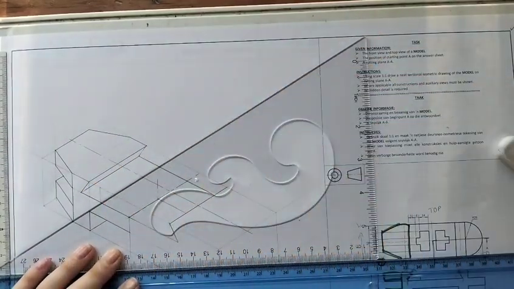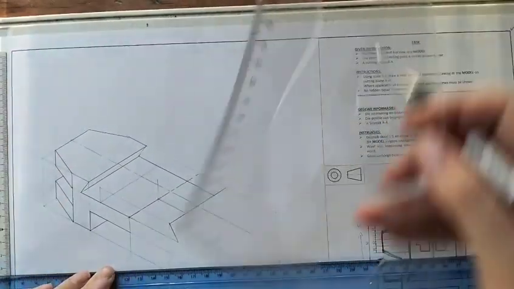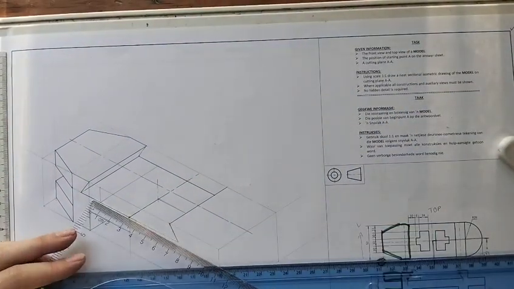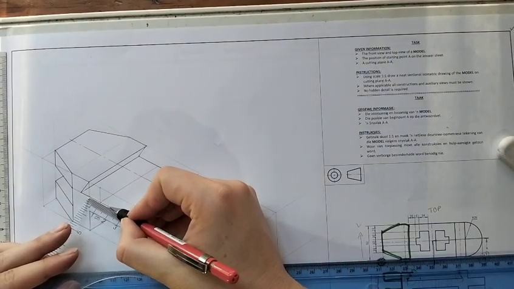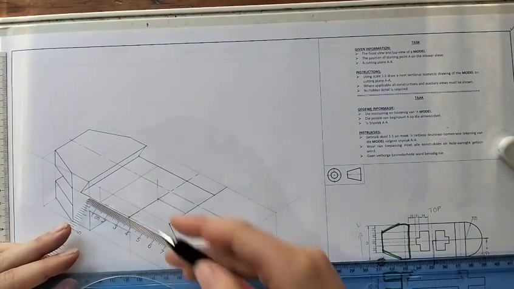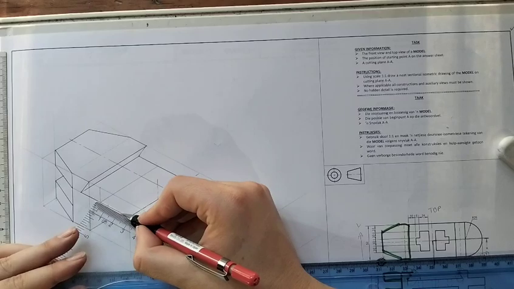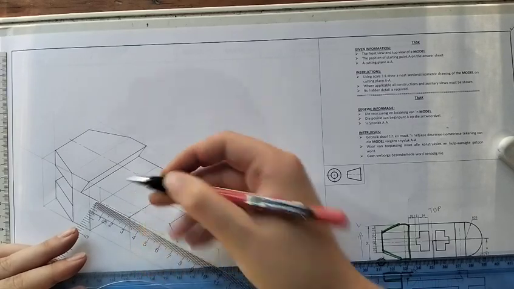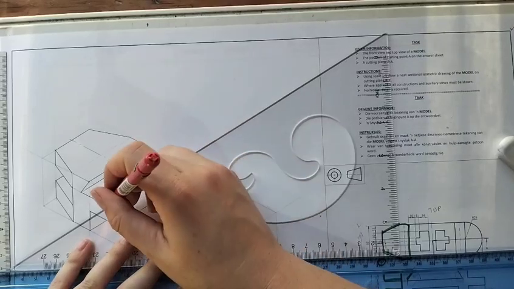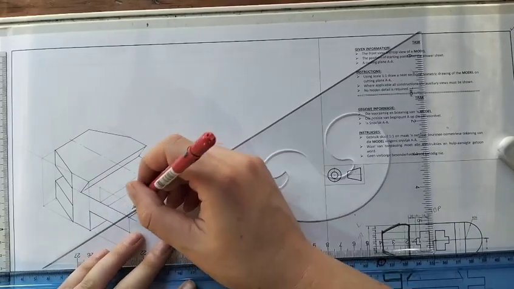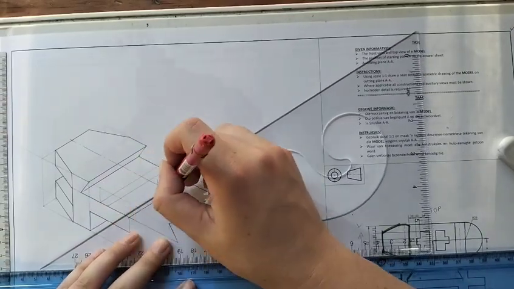Okay, and then it's 6. So just measure 6. And then it's 14, so from there measure 14. Okay, so I'm just gonna draw construction lines over there like that.